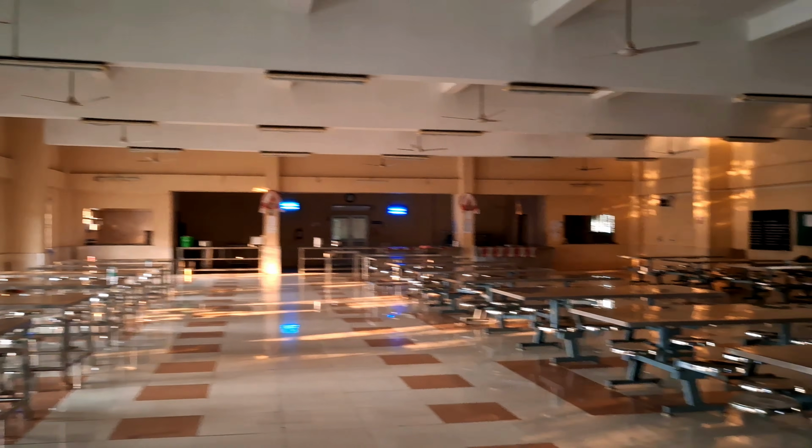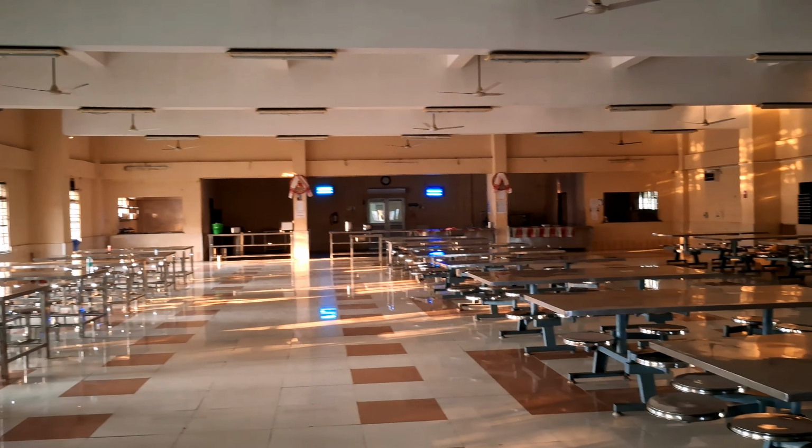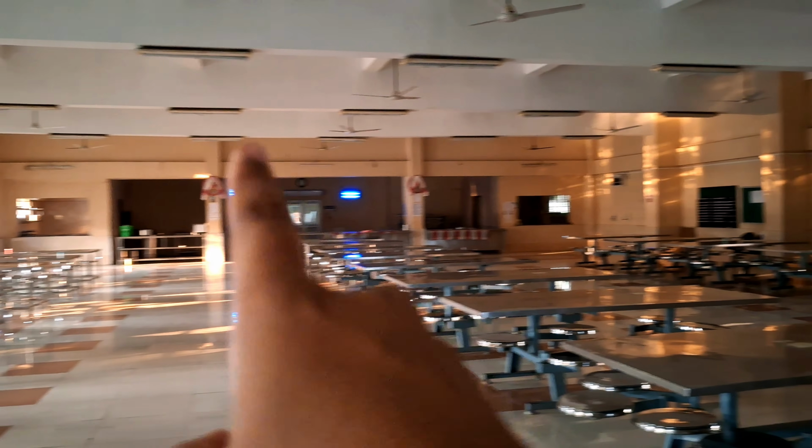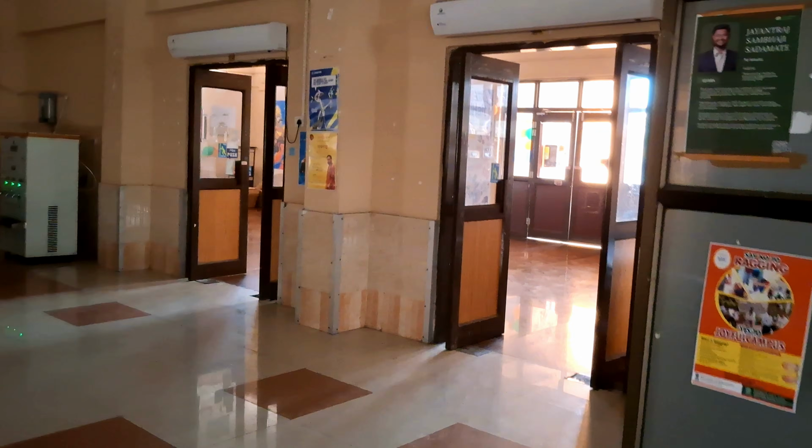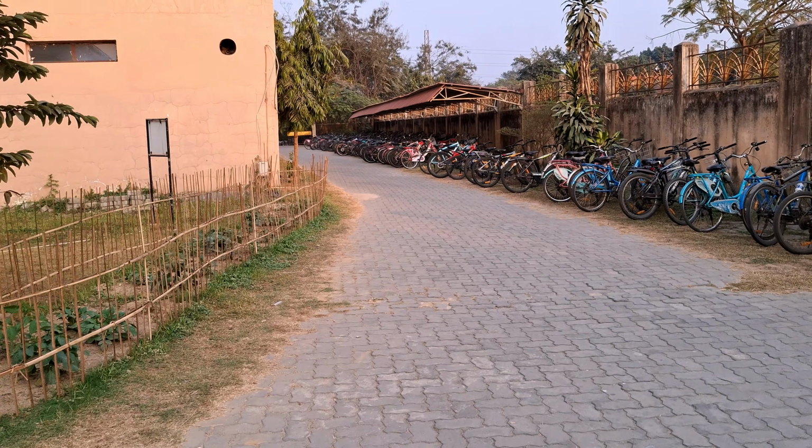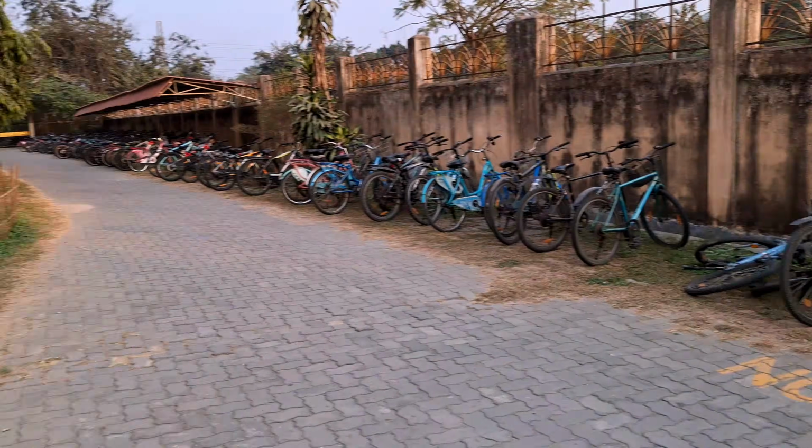That is the kitchen area. Like kitchen area in the sense that corner is non-veg, this corner is veg. Okay, and yes, mess area is done. Now we'll go to see the entrance area from the outside.